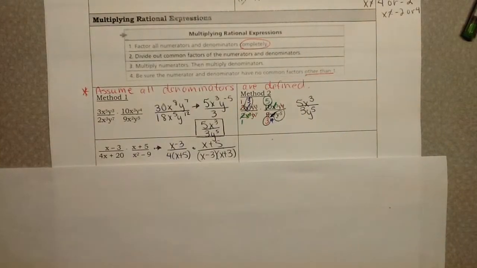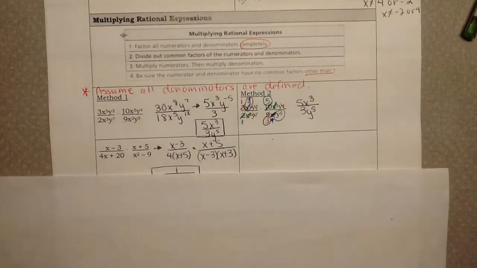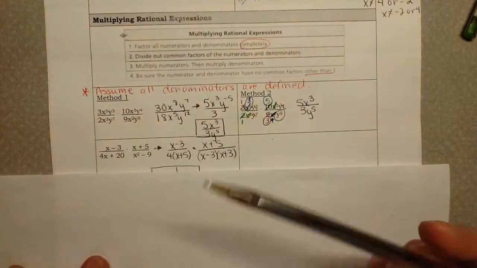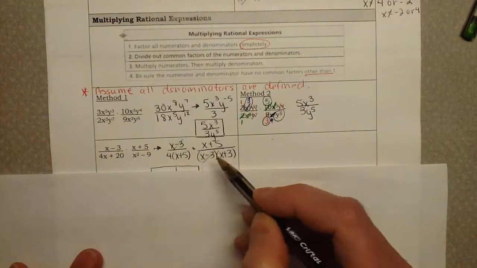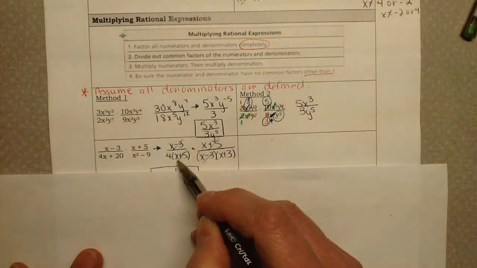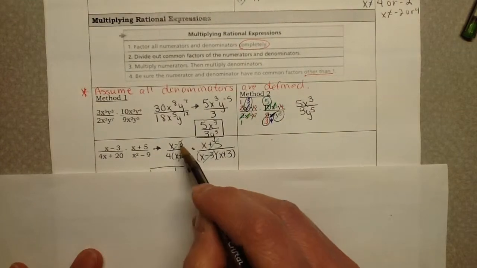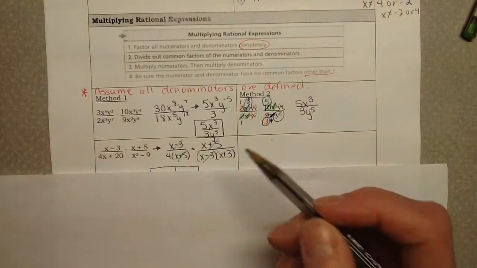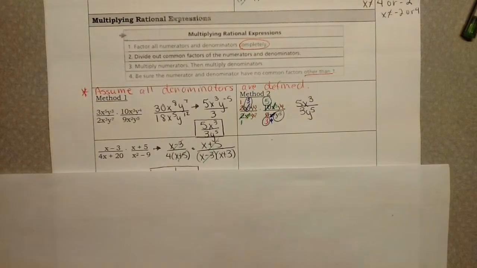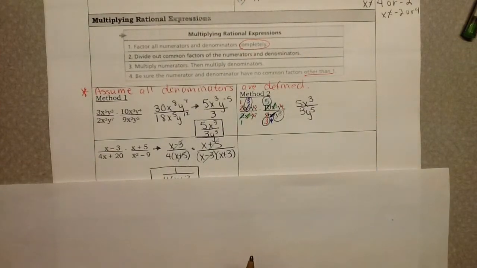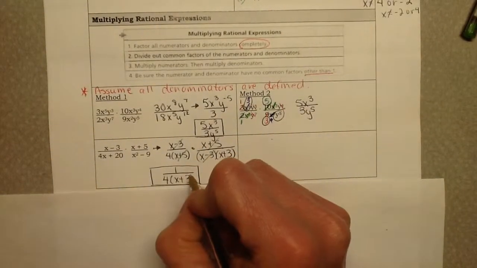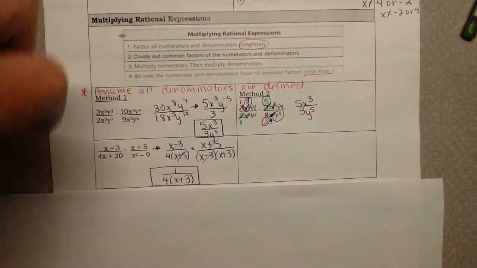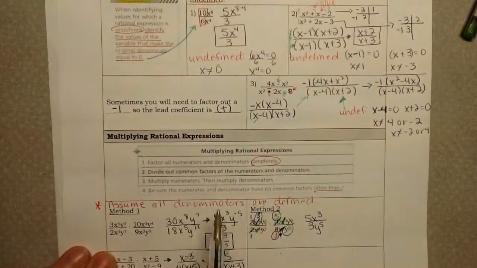Once you have them factored, all you need to do now is start reducing, or dividing out common factors. So I can cross off the x minus 3 with the x minus 3. I have an x plus 5 in the numerator. It has to be numerator and denominator; it can't be both in the numerator. Now what I have left, I don't have anything in the numerator, so I'm just going to put a 1 there. And then in the denominator, I have 4 times x plus 3. And that's my final answer. Again, I don't have to check to see if anything's undefined because we're assuming they're all defined.